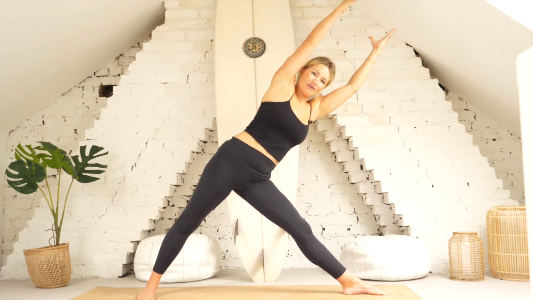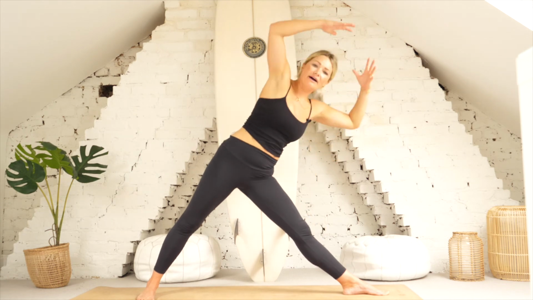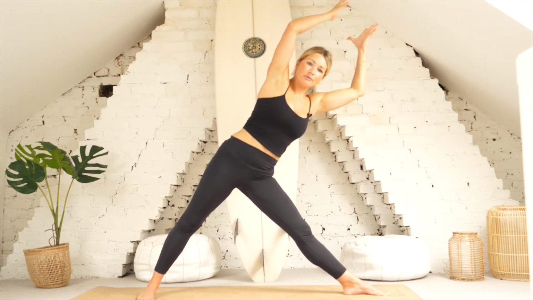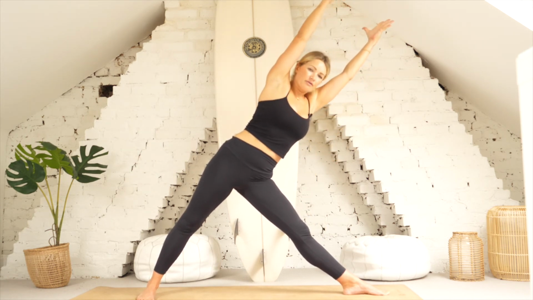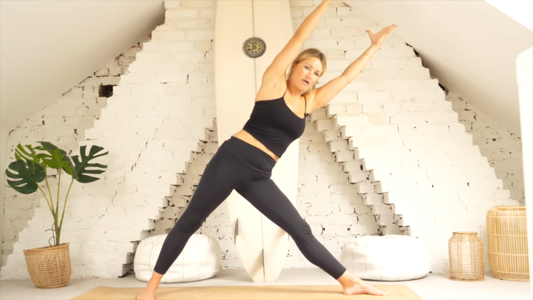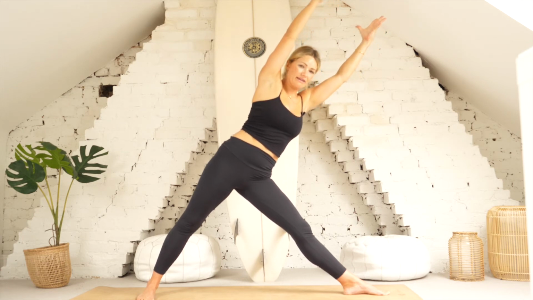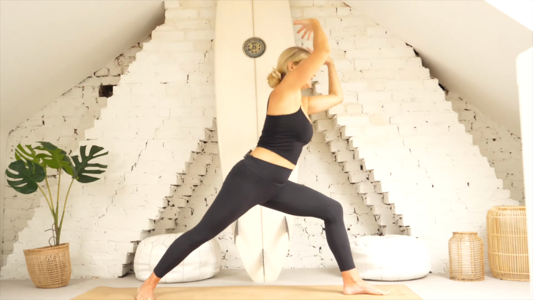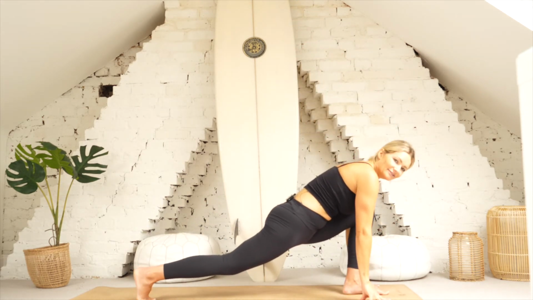Try and keep the spine long. Try not to lean too low that it rounds your spine. So maybe you're a bit more upright, but I want you to feel that long line through both sides of your body, your arms strong, legs strong. Take one more breath in. Well done. And then slowly exhale, hands to the ground.